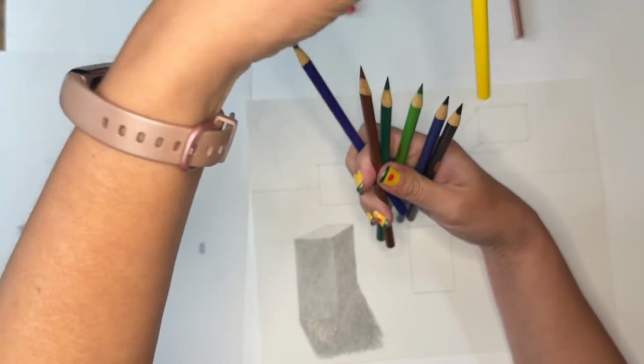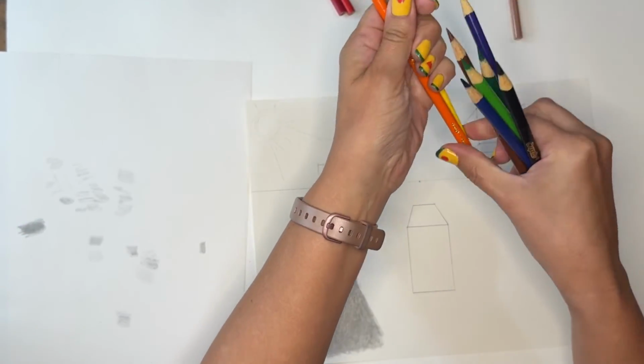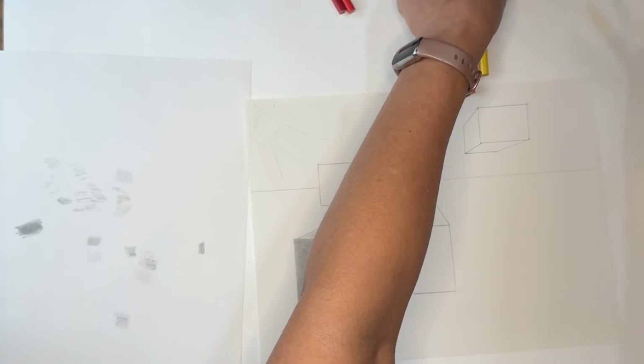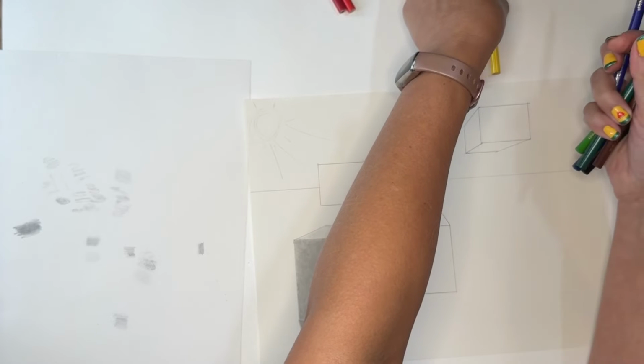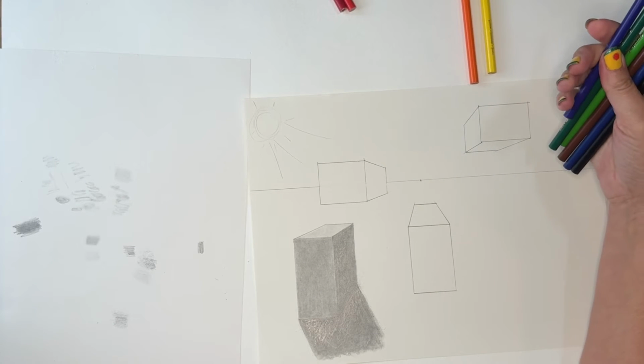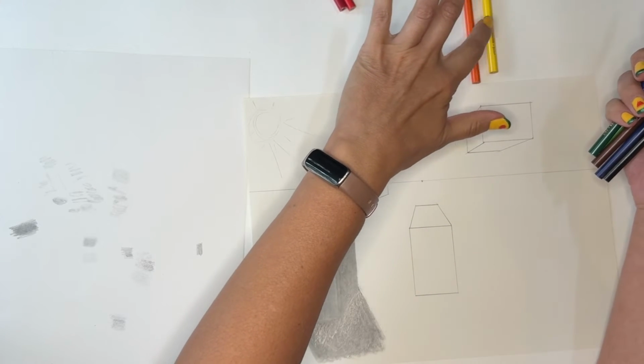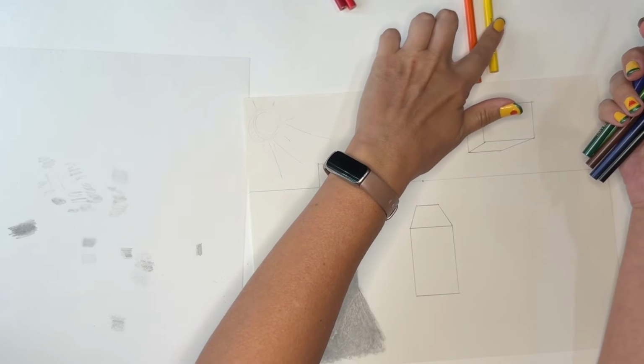And orange and yellow, they're pretty close. If I had a yellow-orange, that would be better, but I don't. So orange and yellow, that's a good pair to use. I think in my class, I also have a pink and a raspberry. That may work better than the yellow-orange pair. This may be a little tricky.